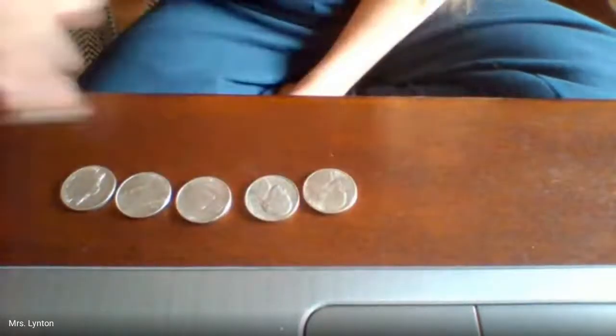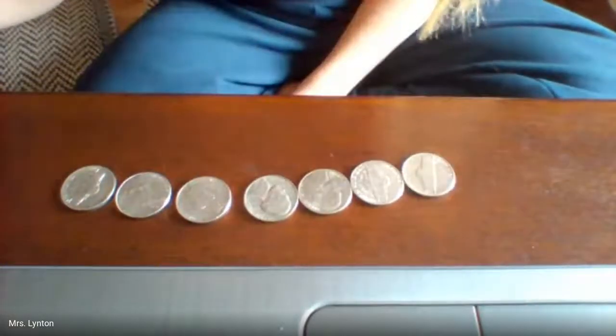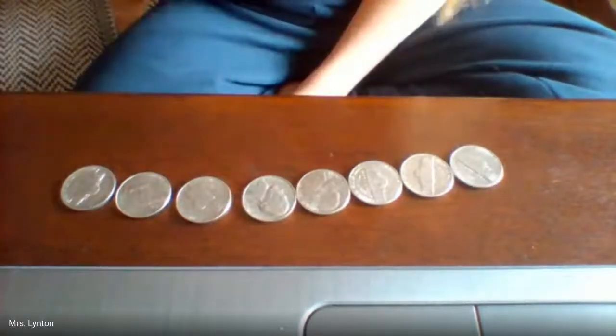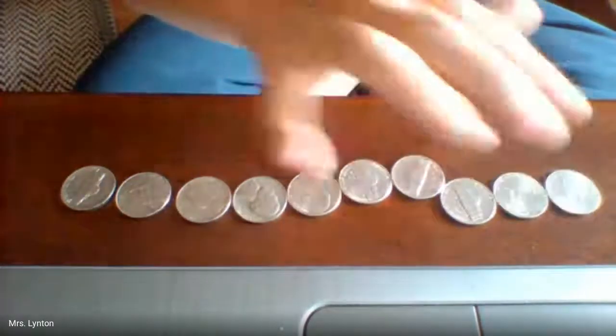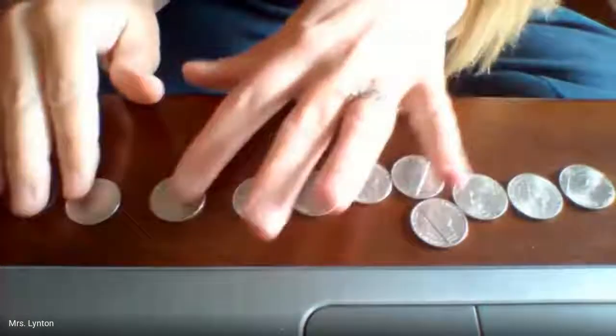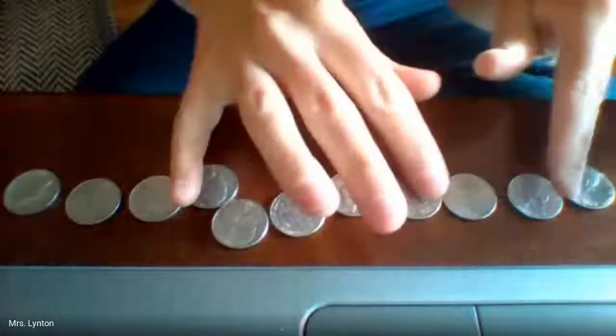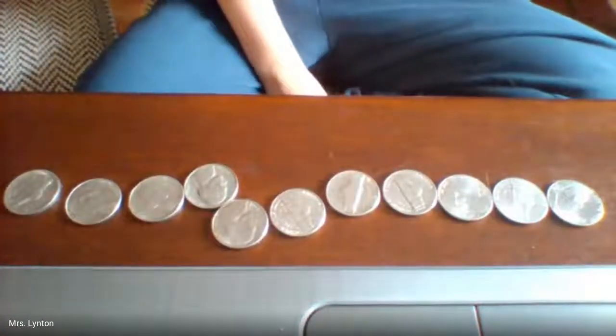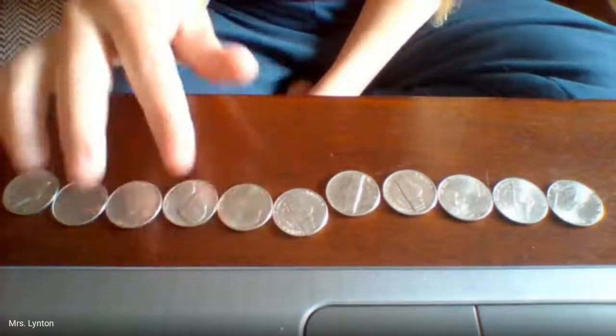So now what we're going to do is skip count the coins, okay? So go ahead, and if you made the coins, I want you to get out 10 nickels. Okay, so I have 10 nickels. So go ahead and get yours out as well. And if you don't have it out, you can pause this video. And so now we're going to skip count together.